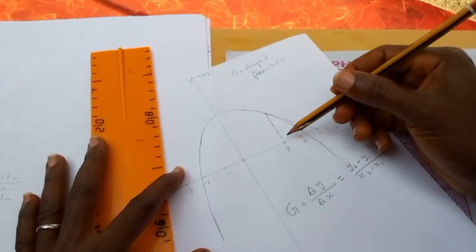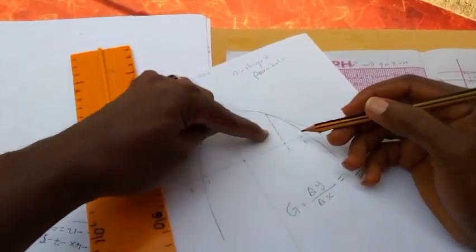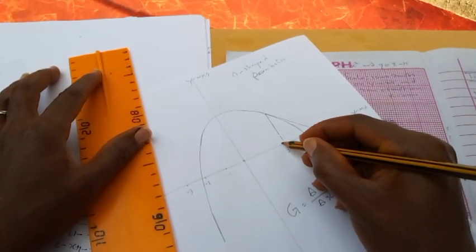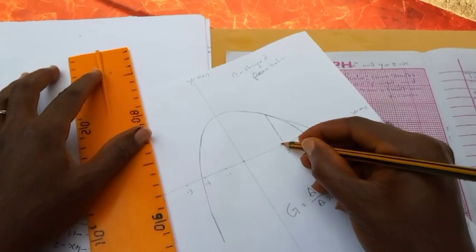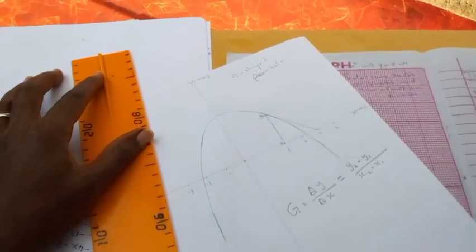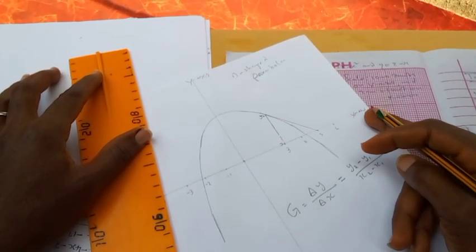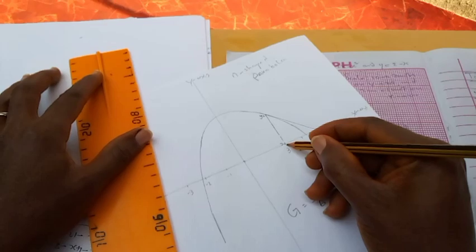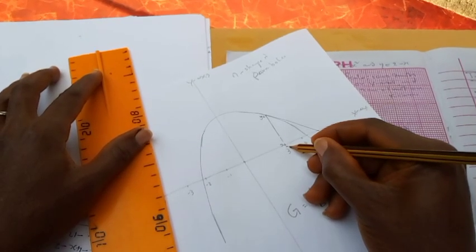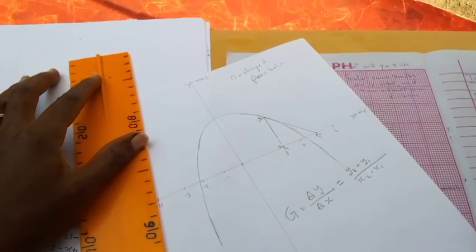Now you see this point, I can call here my y1 and here my y2, because y is increasing in this order. And you see x is going in this order too, so I can call this initial point my x1 and here my x2.